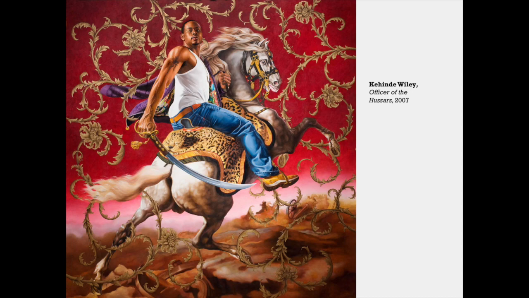So Kehinde Wiley thought, why not paint Black people, since there is an almost complete absence of Black people in the history of Western art, not as slaves, as sometimes they are represented, but as confident and powerful individuals in their own right.